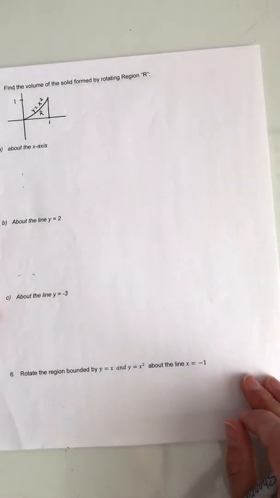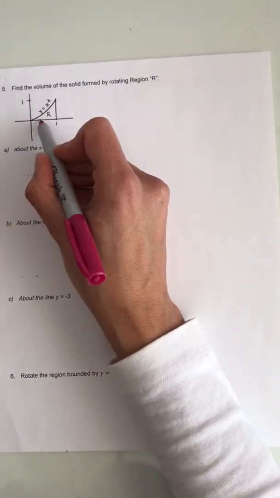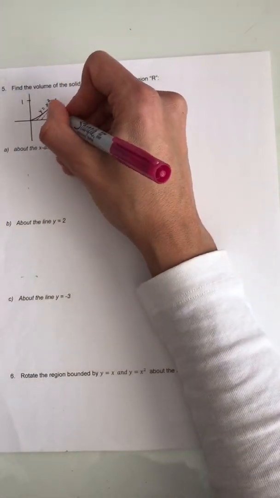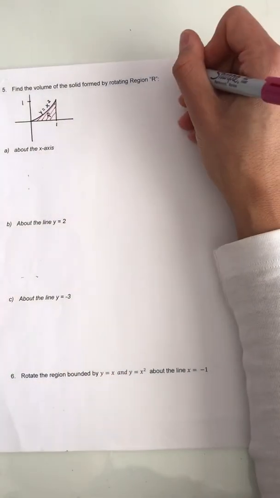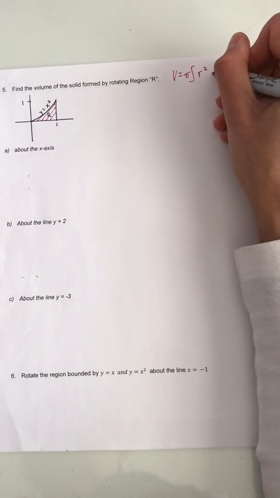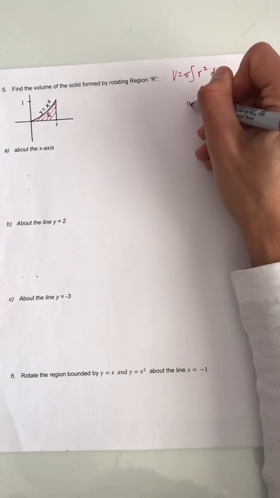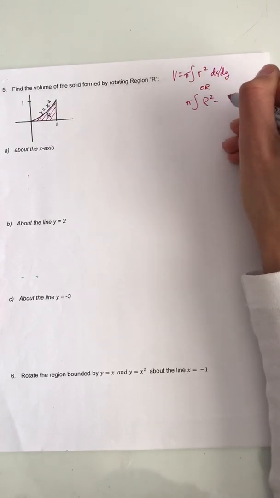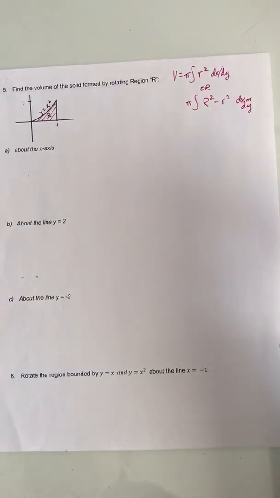Okay, so for the next few, I'm not going to be solving. We'll just set up, okay? It says, take this region R, this region, this is R, okay? And rotate in a bunch of ways. So let me write down volume is either pi, little r squared, it's either dx or dy, I don't know. Or it's going to be pi, outer radius squared minus inner radius squared, and it's either dx or dy, right?